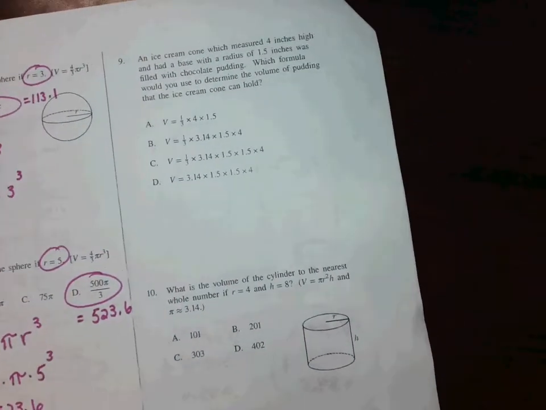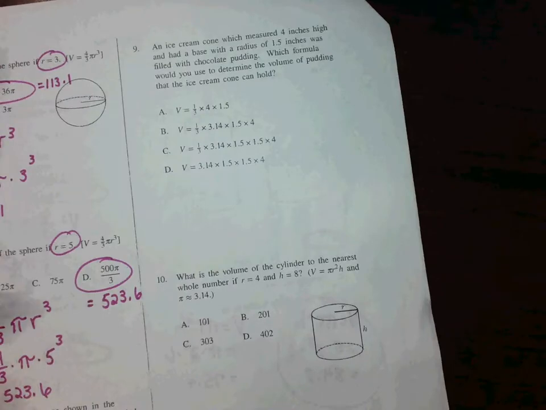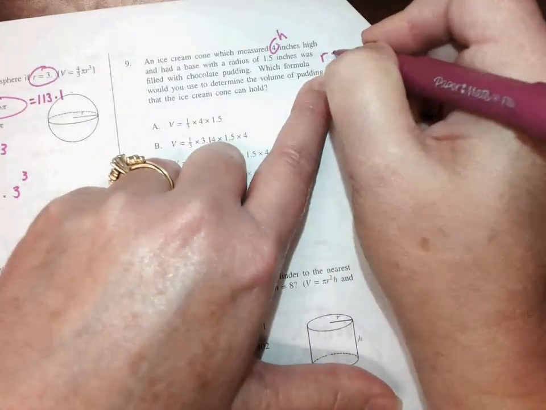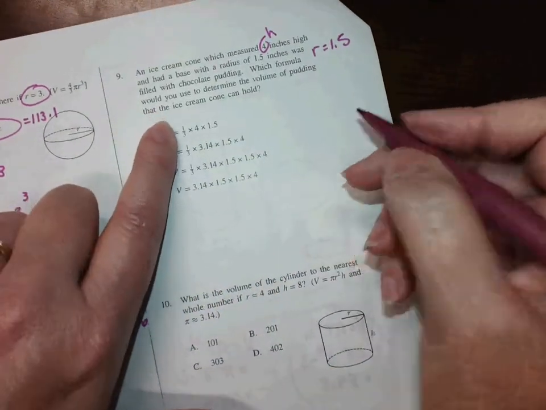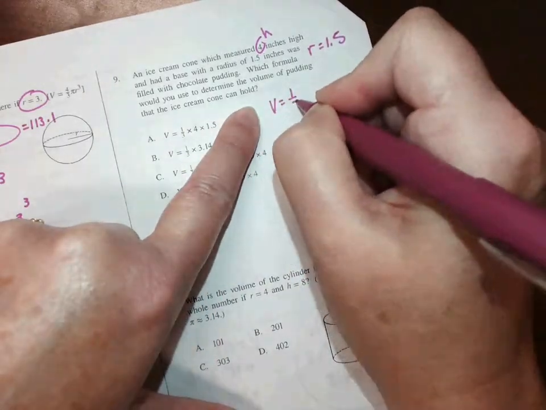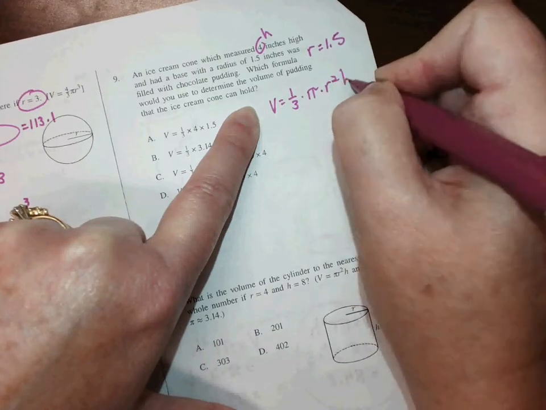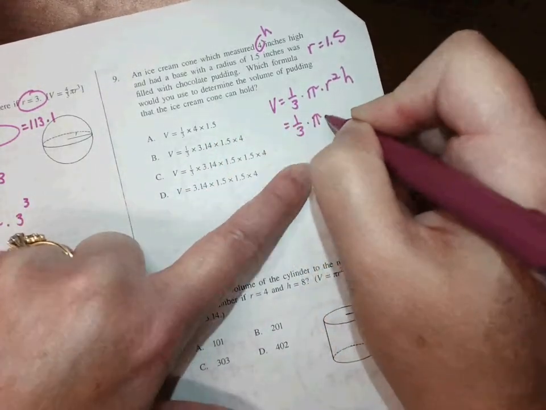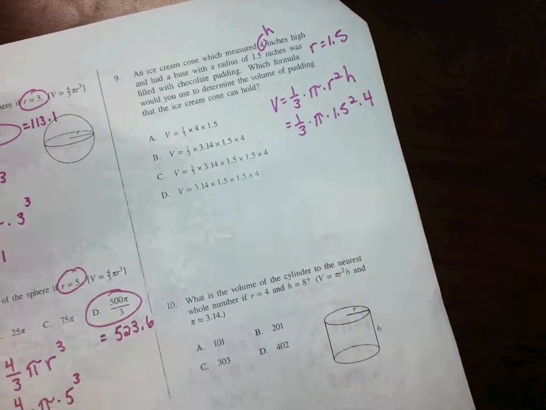All right. Number 9, another reading question. An ice cream cone measures 4 inches high. So this is my H. And it has a radius of 1.5. Which formula would you use to determine the volume of the pudding? So we've got a cone. Here's my formula. 1/3 times pi r squared h. If I fill this out, 1/3 times pi times 1.5 squared times 4.